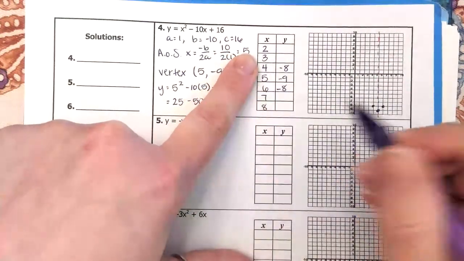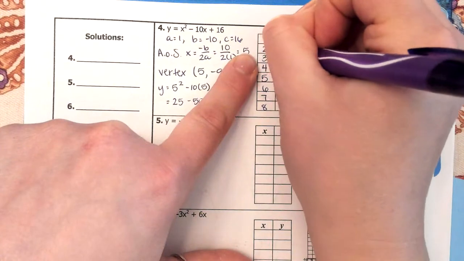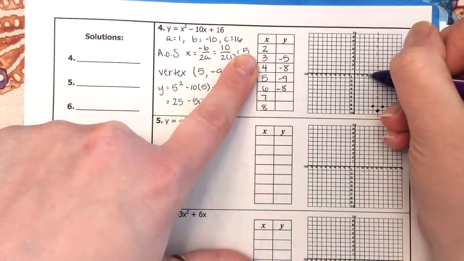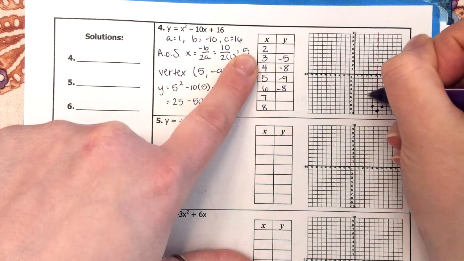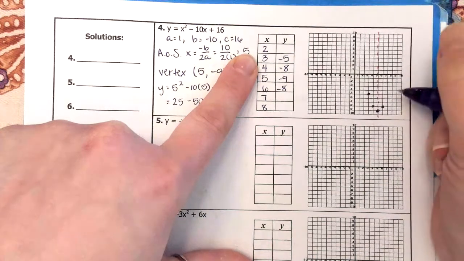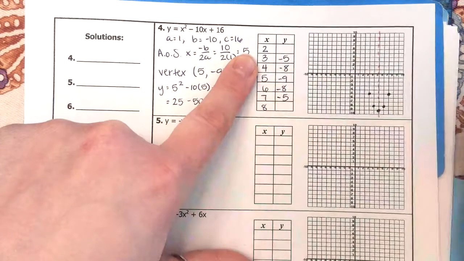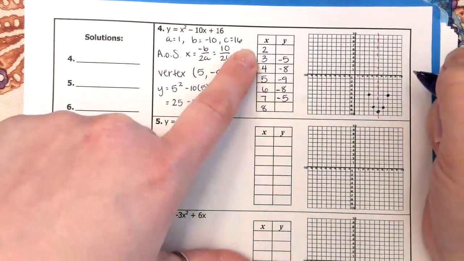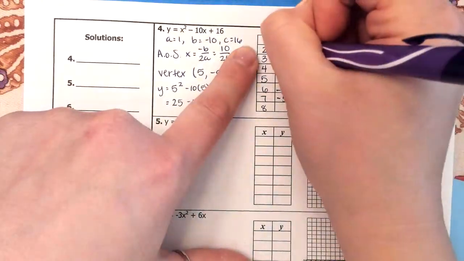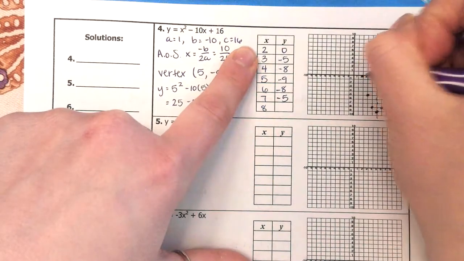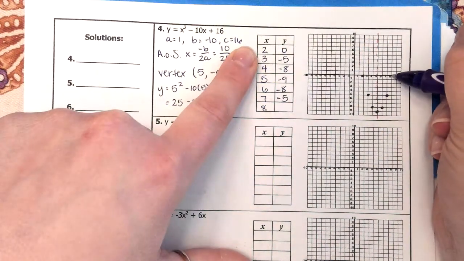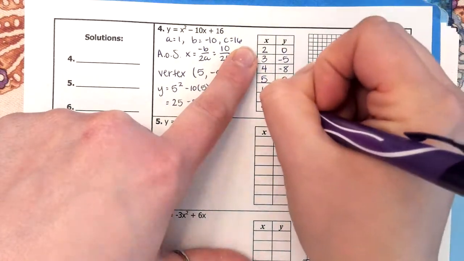When x is 3, plugging that in, I get y is -5. So when x is 3, y is -5. Then using symmetry, that means when x is 7, y is also -5. Plugging in 2, I get y is 0. Using symmetry, that means plugging in 8, y is also 0.